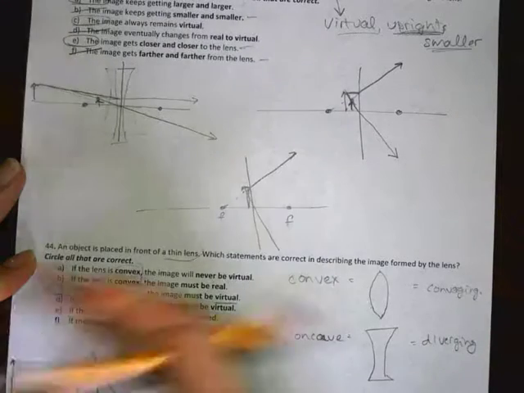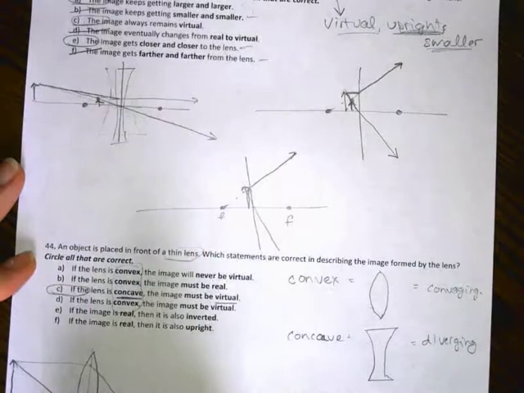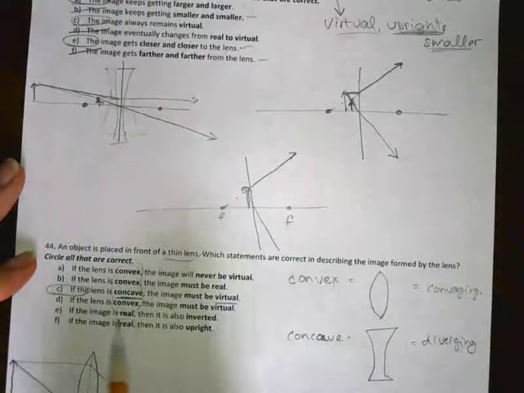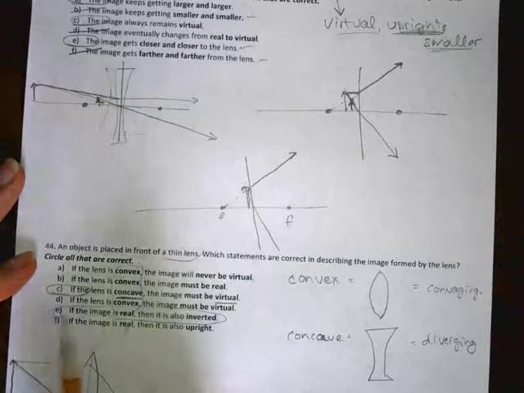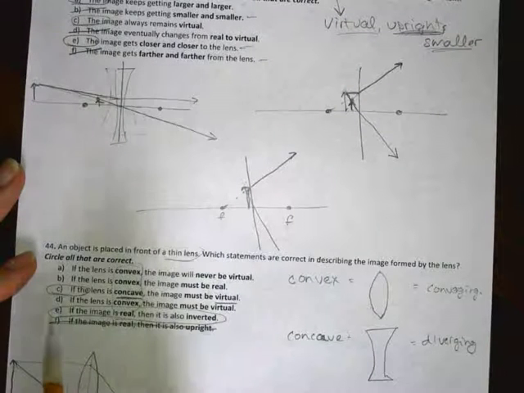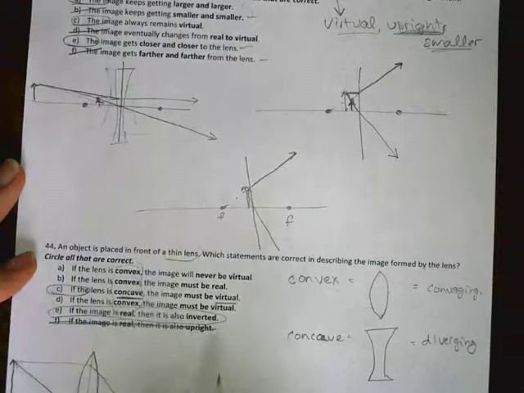Do a better job of drawing your ray diagrams than I am. In through F and out parallel. That's your real and inverted image. And this is always true. Whenever an image is real, it's also inverted. So real images are always inverted, virtual images are always upright, so that can't be true.